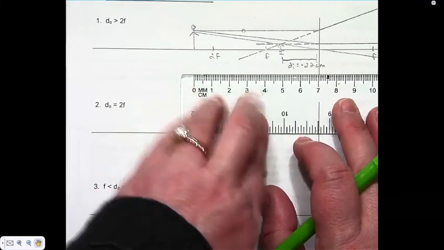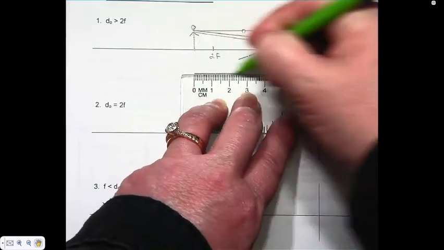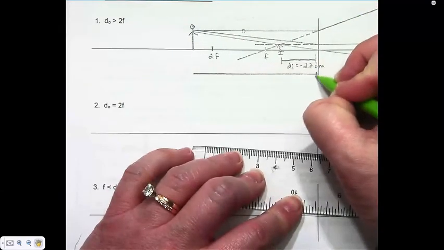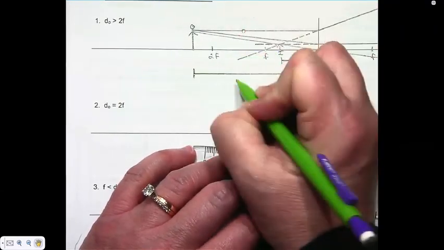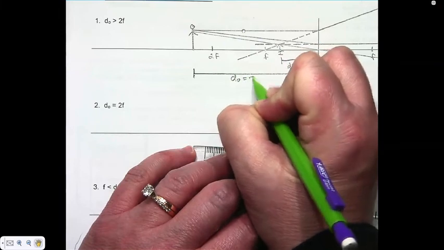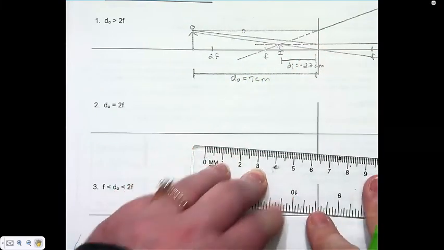And I'll go ahead and label my object distance, which I said was 7 centimeters. Object distance is always positive, 7 centimeters. So now I have my experimental value.